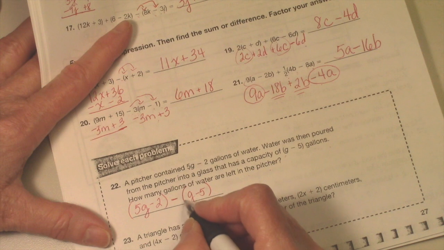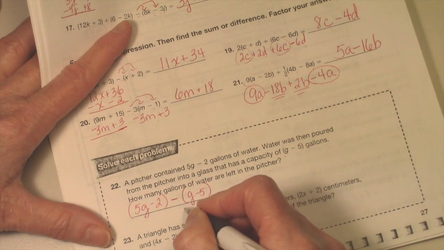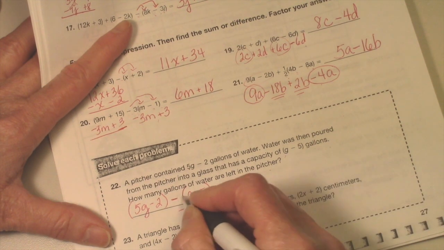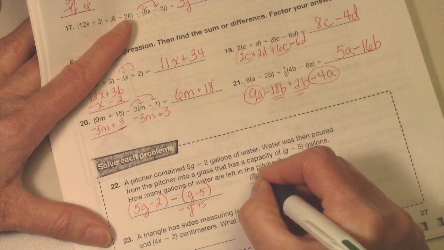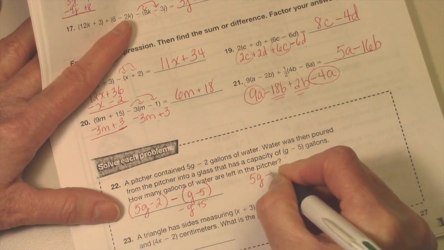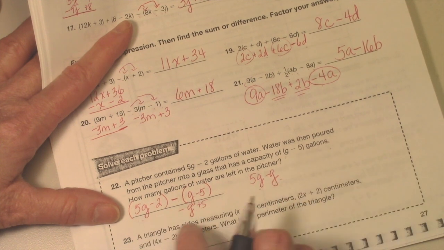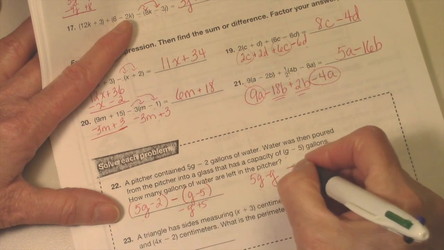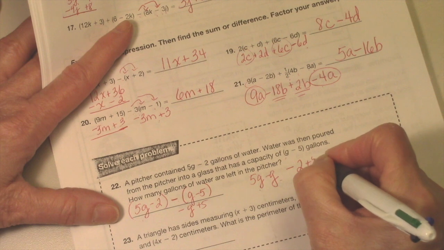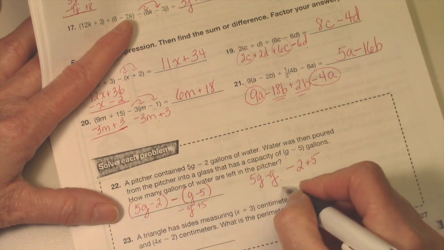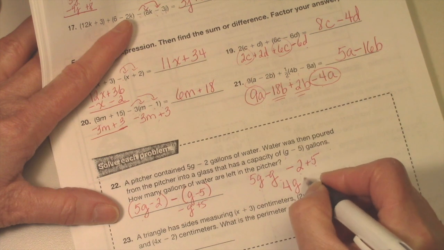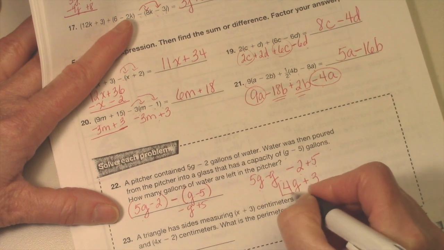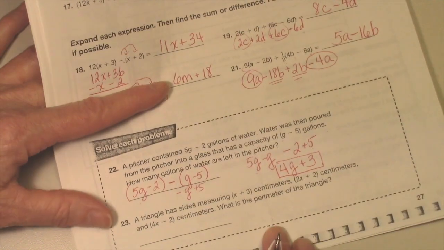So in order to do that, this minus changes. The G goes minus G, and the 5 becomes plus 5. So when I do that, I get 5G minus G, right? And then the negative 2 and the positive 5. So let's combine. This makes 4G, and this makes plus 3. Kind of a crazy question.